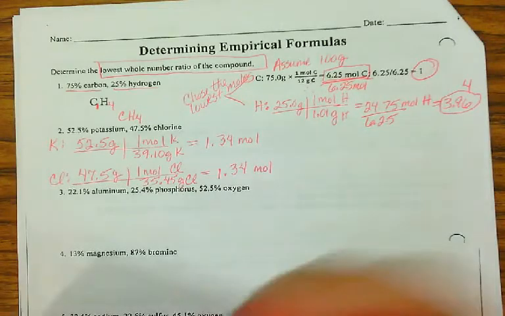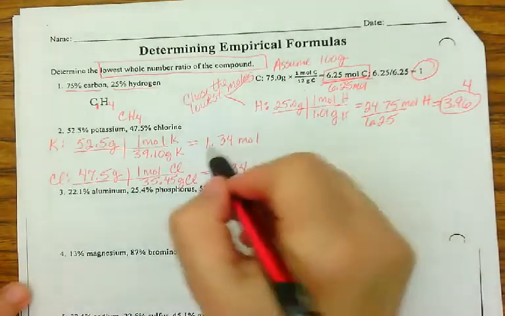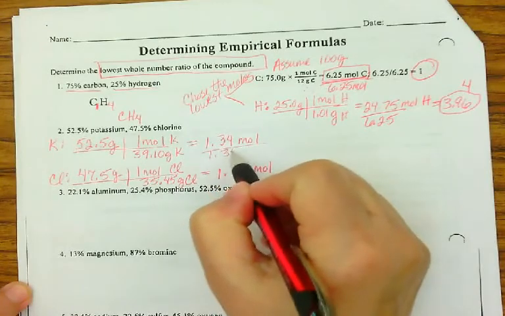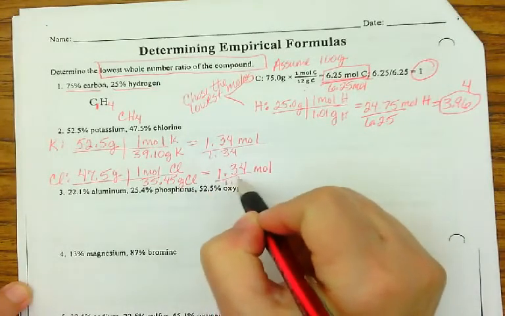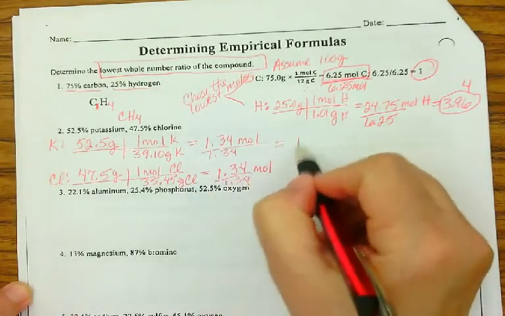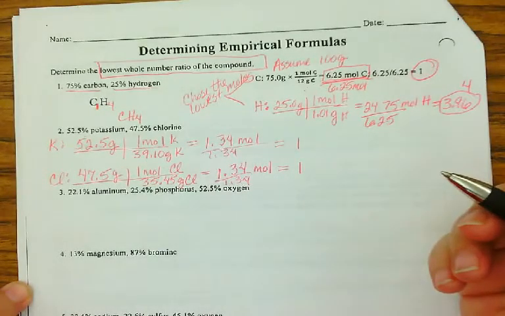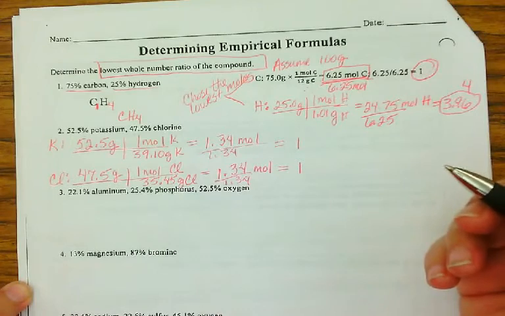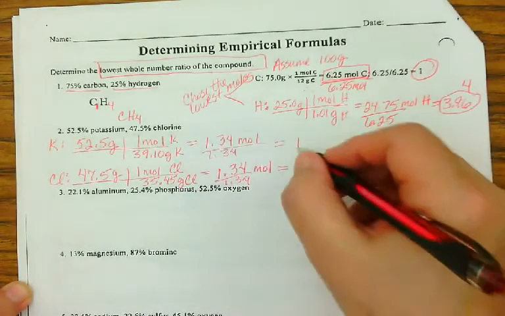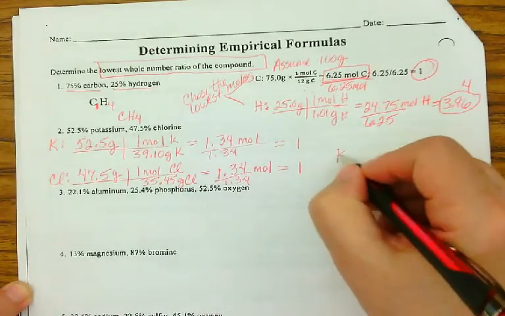Okay, so what's the least amount? They're the same quantity. So basically you're doing this. And that's 1, and that's 1. Which means our formula is going to be 1 of each only, KCl.